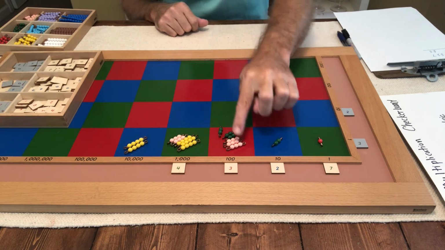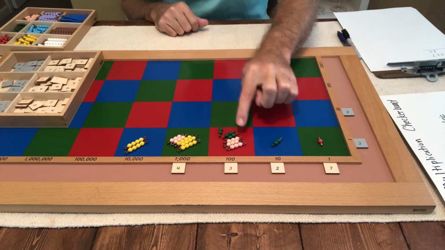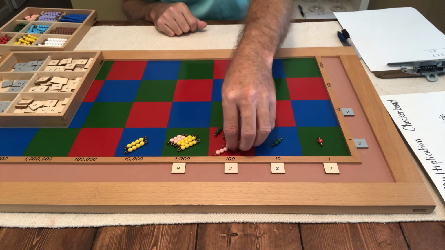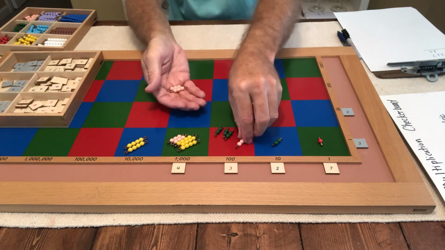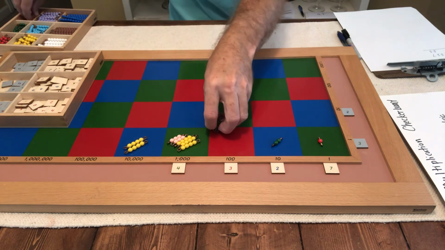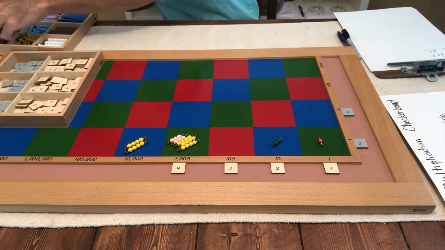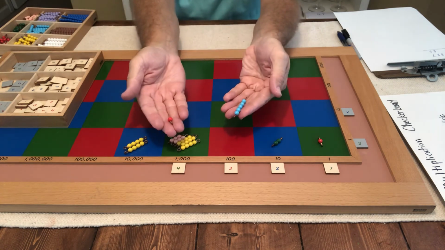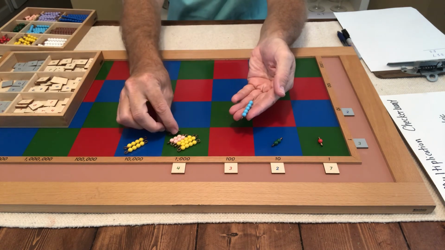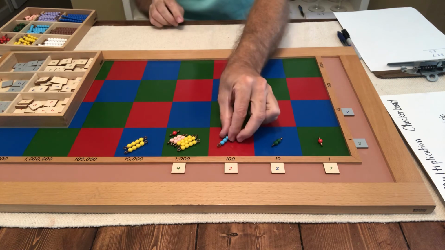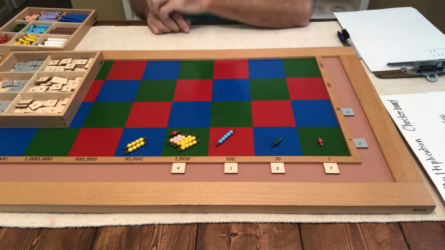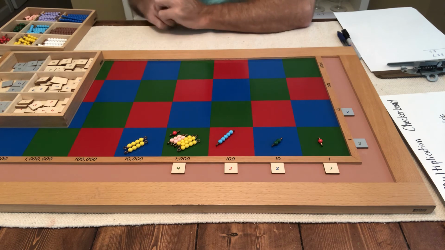3 3s is 9, and 3 2s is 6. 9 and 6, 15. So I'm going to exchange that for a 1 and a 5, which makes 15. The 1 goes in this square, the 5 goes in this square. You're only allowed to have 1 bead in each square when you're all done.